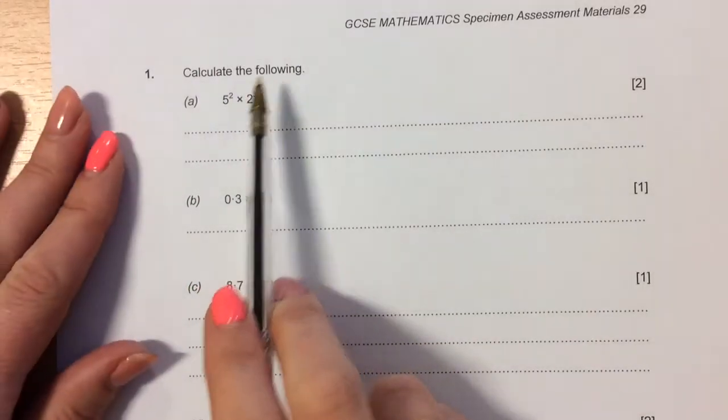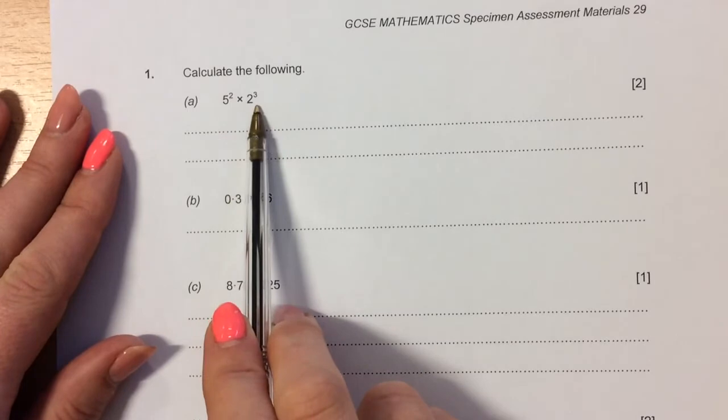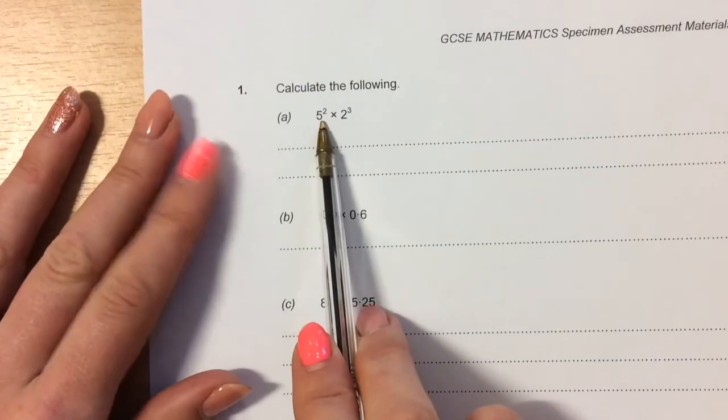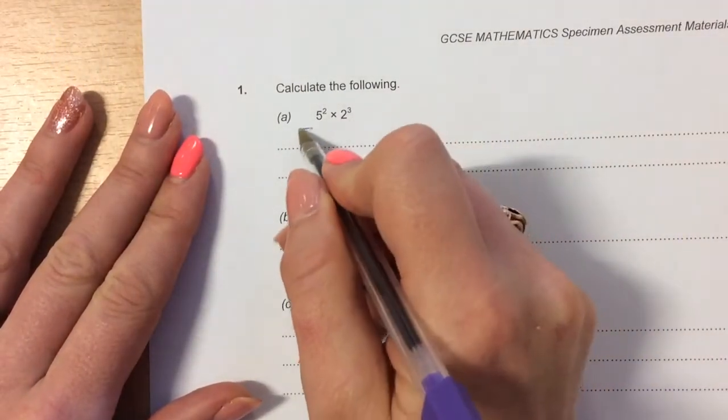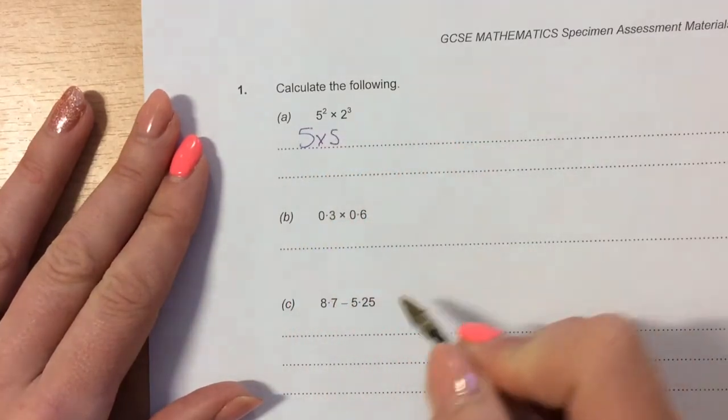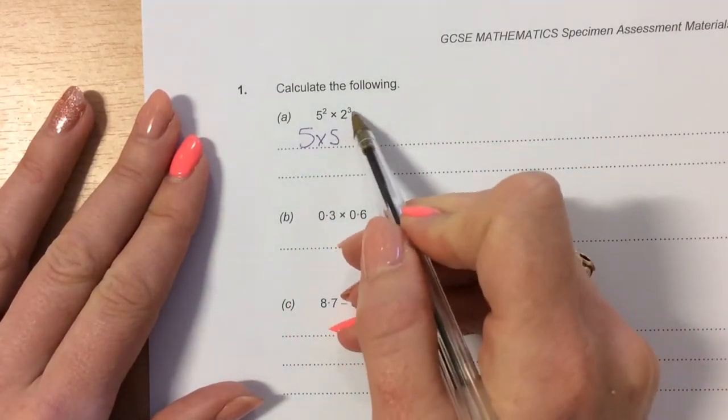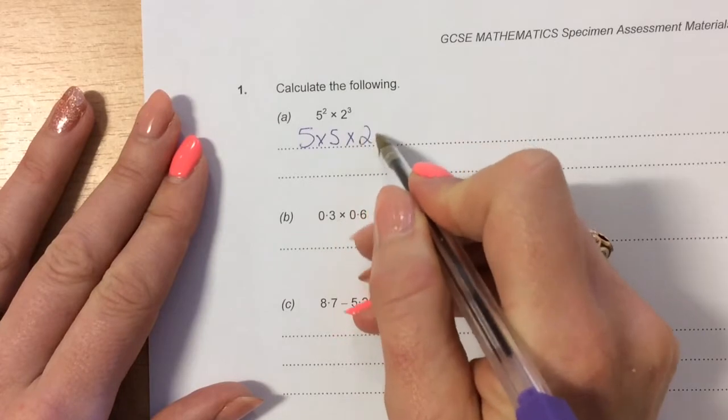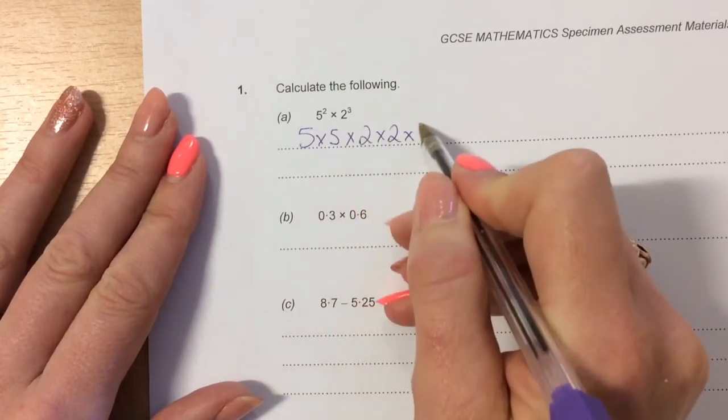Calculate the following. So we've got 5 squared and we're multiplying by 2 cubed. Well, 5 squared just means 5 times itself, so that's 5 times 5. And then we're multiplying that by 2 cubed, 2 to the power of 3. So we're multiplying that by 2 times 2 times 2.